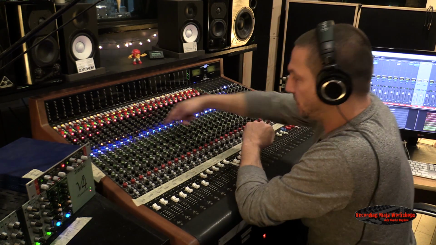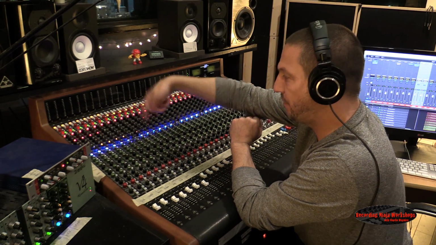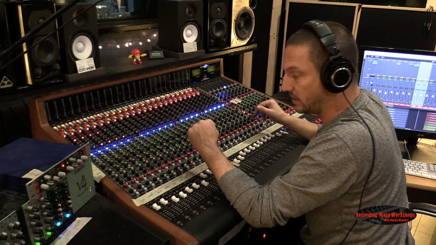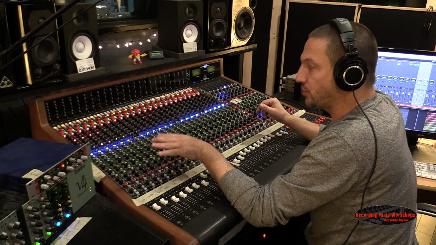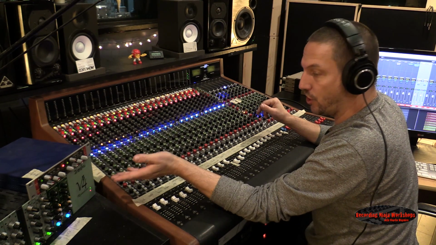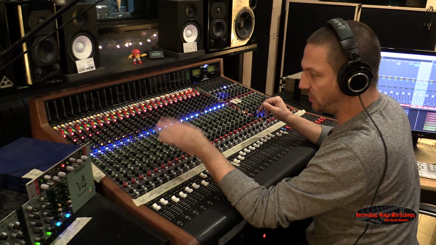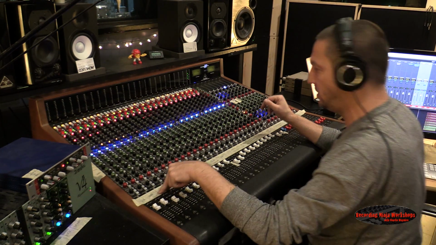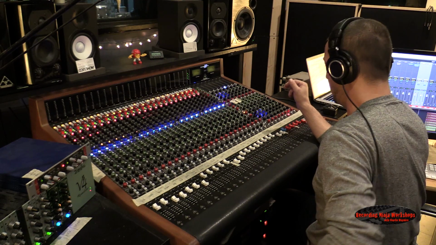So I'm using, as you can see by the blue lights up here, a lot of the console EQ because I think it sounds great. I'm also using some compression. Like I said, the kick and the snare going through the Meek Me-C, and I have the toms, which are here on 3 and 4, going through a DBX 166, just getting a couple dB.